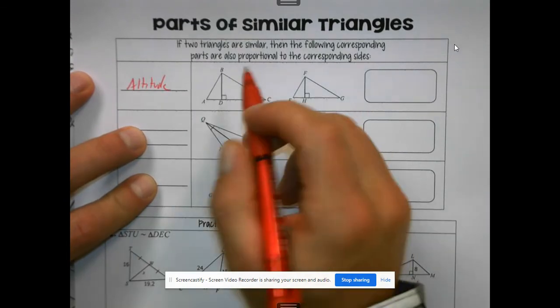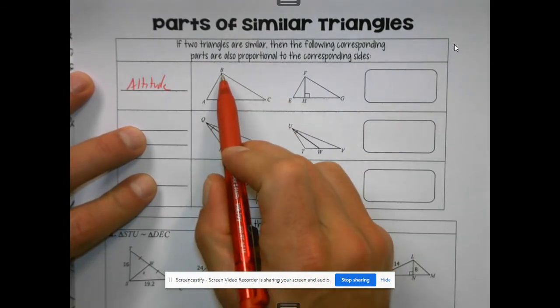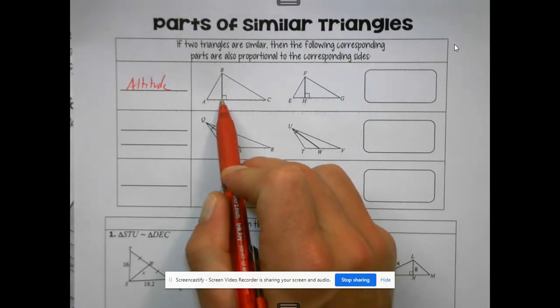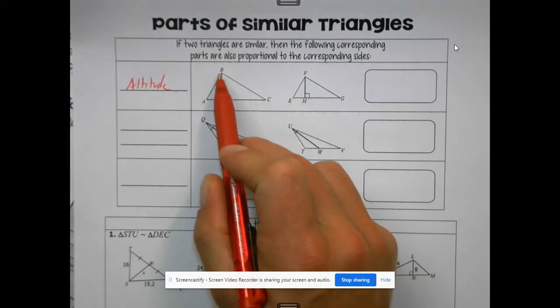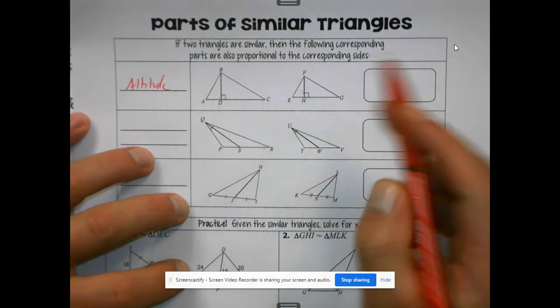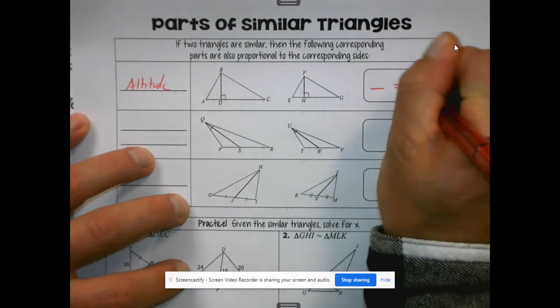If you check this one out, guys, an altitude starts at one of a triangle's corners, or vertex, and it meets the base at a 90-degree angle. It has to meet the opposite side at a 90 and start at the vertex for this to be considered an altitude. So check out both cases. We got that going on here, and that's going to allow us to set up a proportion.